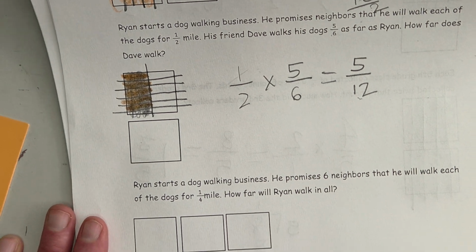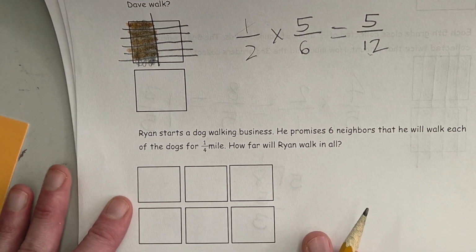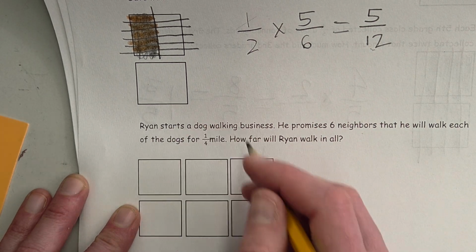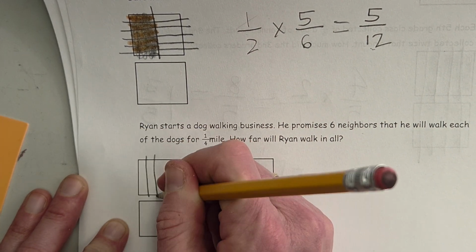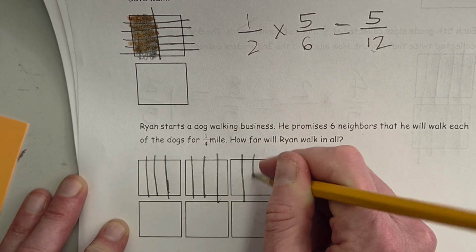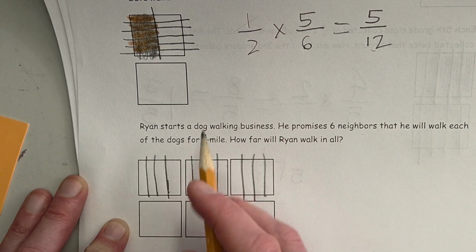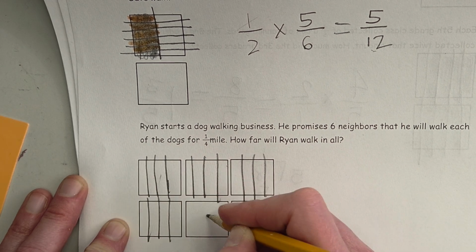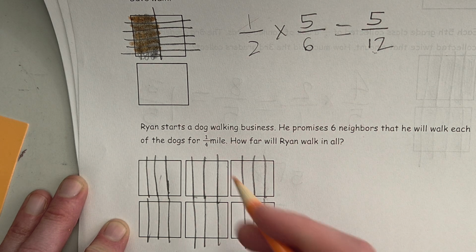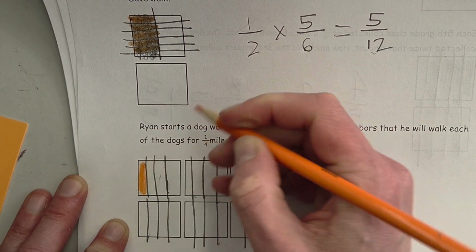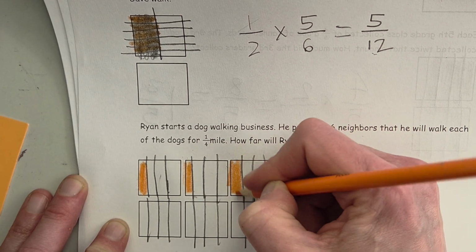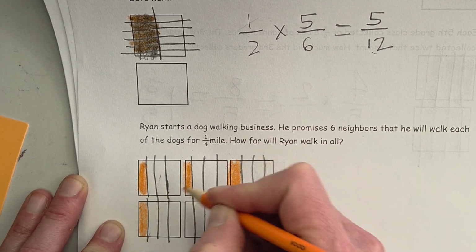Okay. Ryan starts a dog walking business. He promises 6 neighbors that he'll walk the dogs 1/4 of a mile. So here's his 6 neighbors. 1, 2, 3. I'm doing 3 lines because that's 4 sections, right? Okay, so my quarters are, there's 1/4, 2/4, 3/4, 4/4.